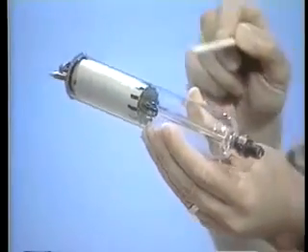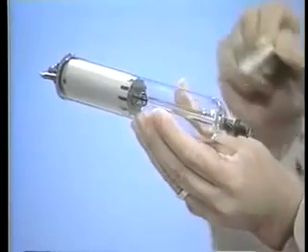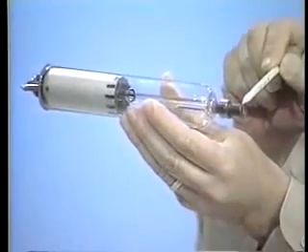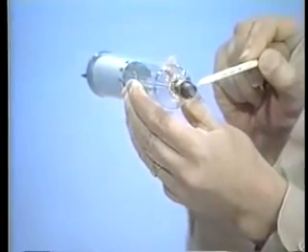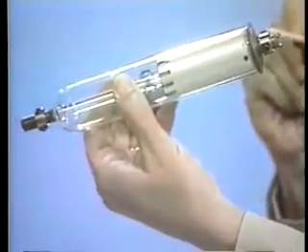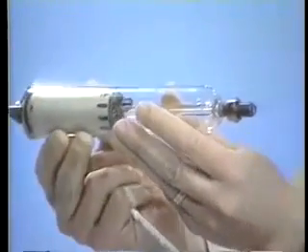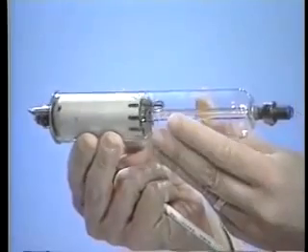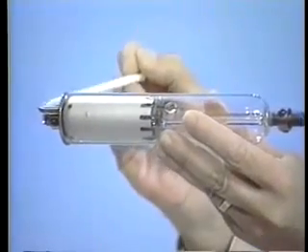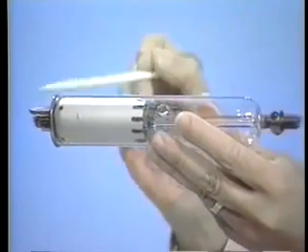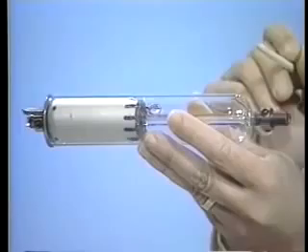And then the discharge tube is terminated by two mirrors. Here's a mirror on this side. You can see it. Here's one mirror, and here is the other mirror. This is a small laser, and the mirrors are sealed right onto the discharge tube.